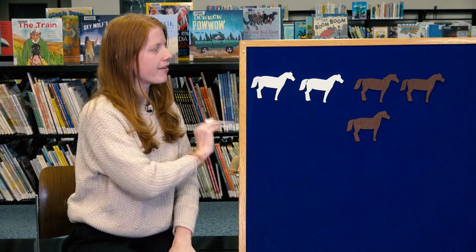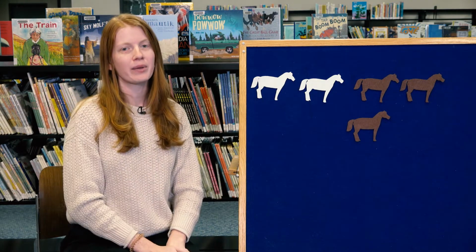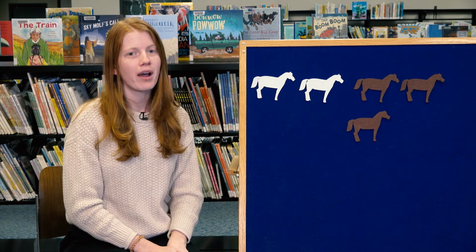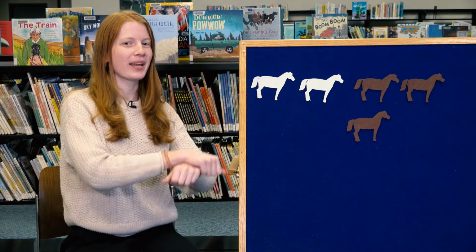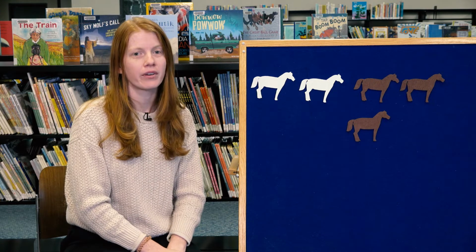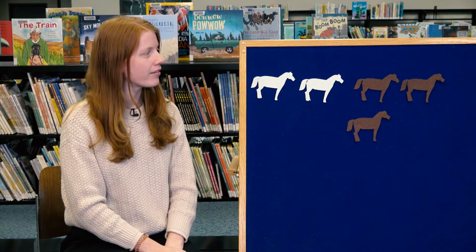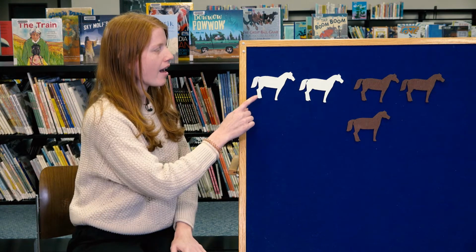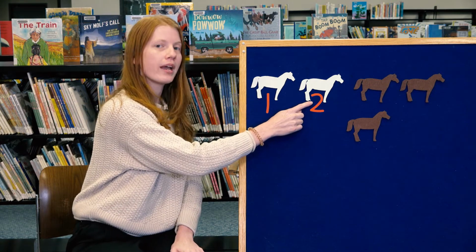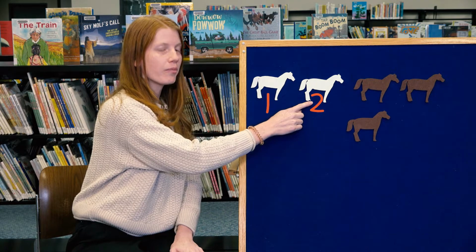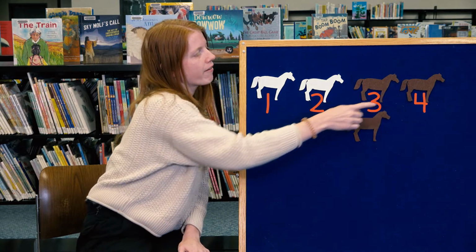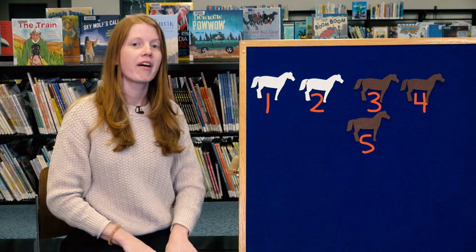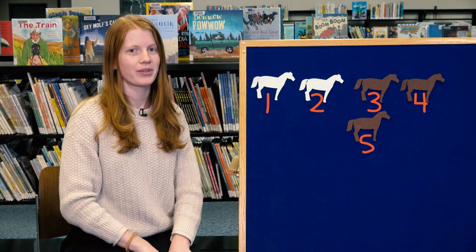Now we have 5 galloping horses. Thank you so much for counting and galloping along with me as we counted down from 10 to 5. Let's count our last 5 horses. Here we have 1, 2 white horses, and the rest are brown. 3, 4, 5. So we have 5 horses total.